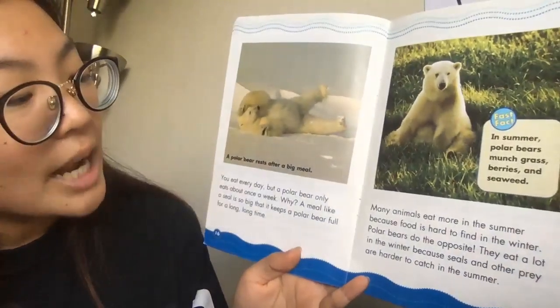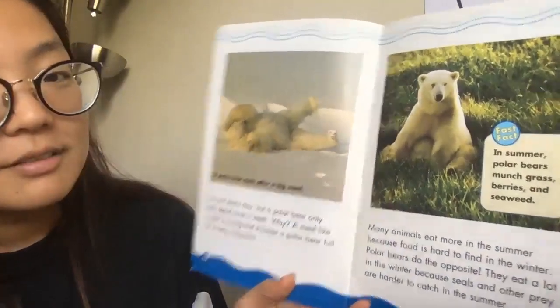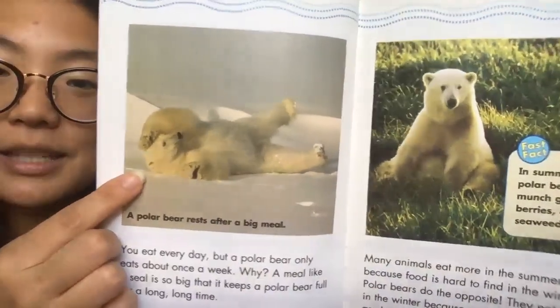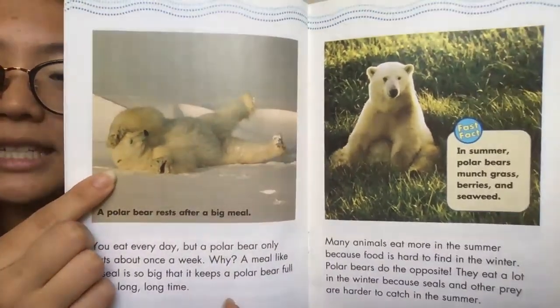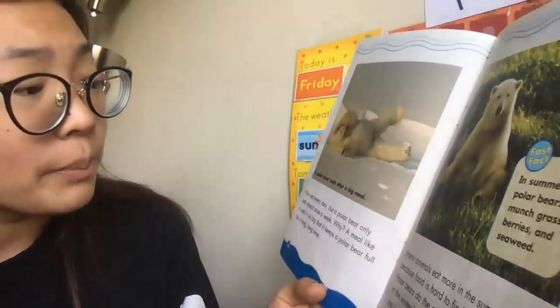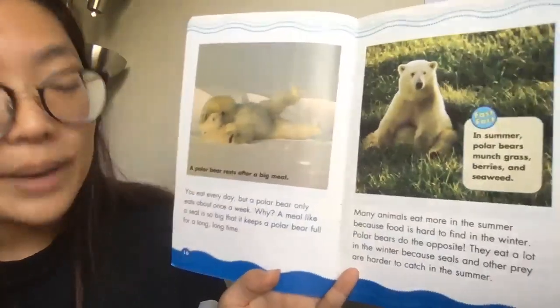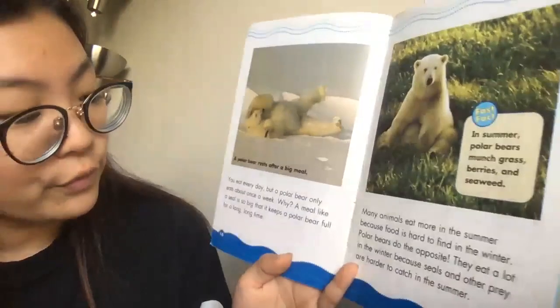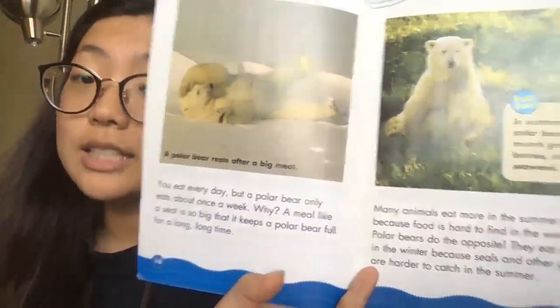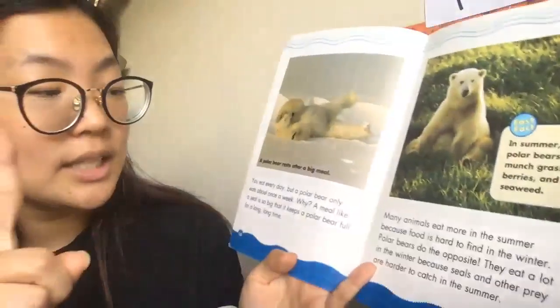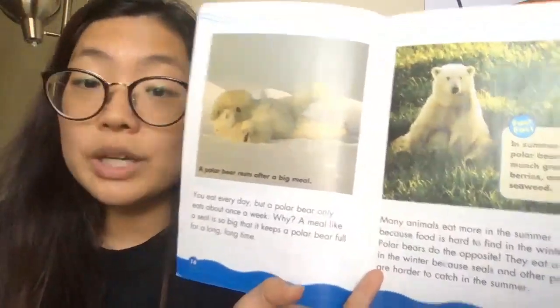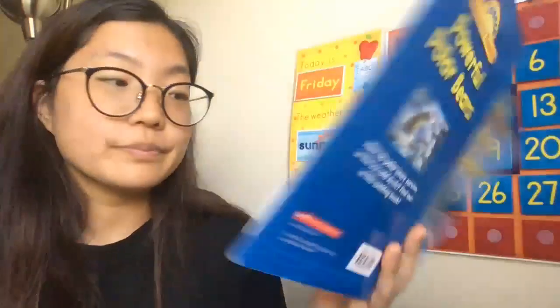Polar bear rests after a big meal. That's just like Ms. Park. After she eats a big meal, she goes to the couch and lays down because she's so full. You eat every day, but a polar bear only eats once a week. What? A meal like a seal is so big that it keeps a polar bear full for a long, long time. Ooh, that's a really interesting fact. When polar bears eat one seal, they don't eat for another week because they're so full.